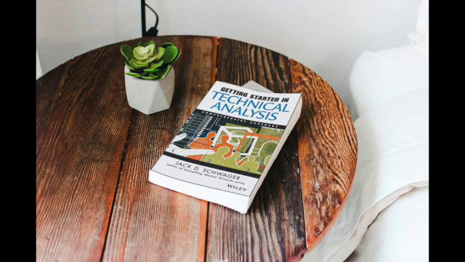Point 1 states that technical analysis is a method of analyzing financial markets by studying price charts and other market data to identify trends and patterns. This means that technical analysts use past price and volume data to make predictions about future market movements. They believe that the market's price action reflects all the relevant information about a security, and that patterns in the price data can provide clues about future price movements.